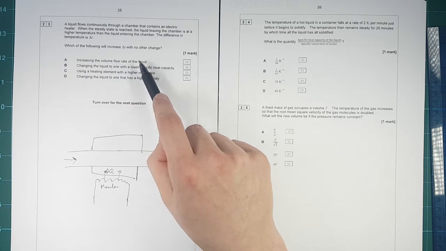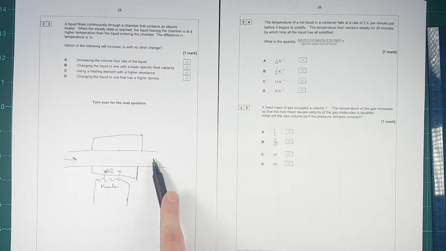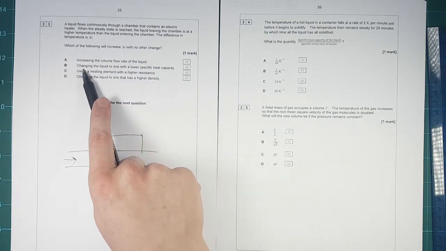Increasing the flow rate of the liquid. That's going to reduce the temperature change, isn't it? Because you've got more liquid, so the heat's spread out over more liquid, so the temperature change will be less.